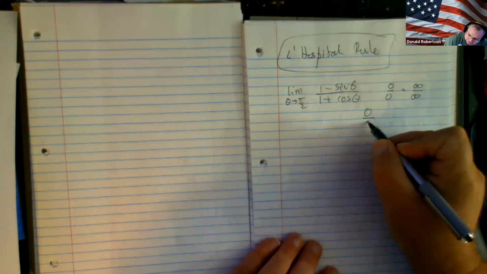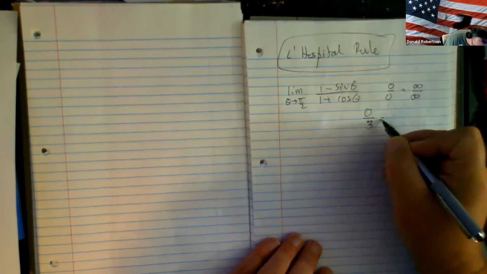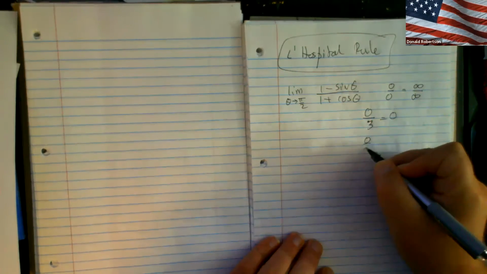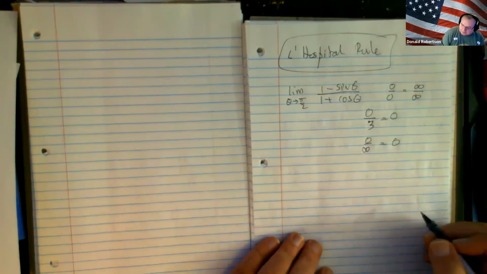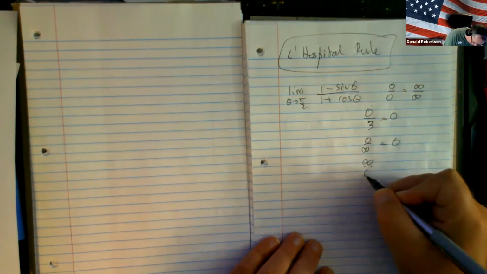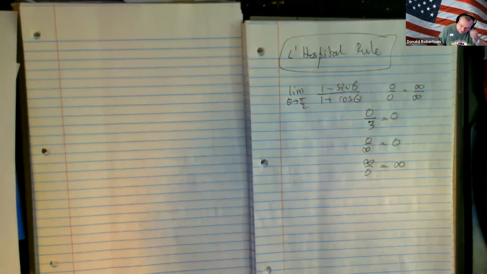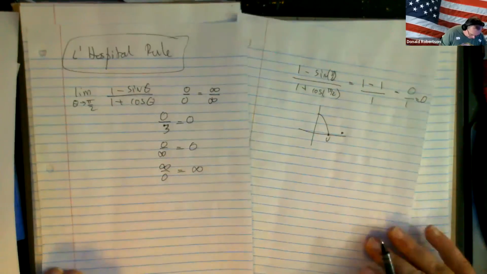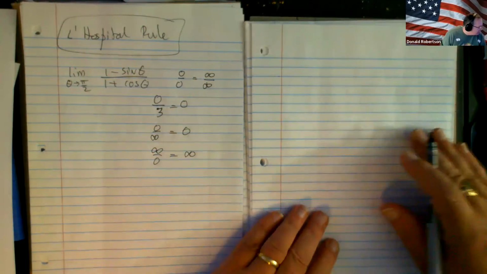0 over a number, like 0 over 3? Then the answer is 0. And if you get 0 over infinity, the answer is 0. And if you get infinity over 0, the answer is infinity, right? So there's only certain combinations, these two, that actually generate a problem. So you need another one that actually works.